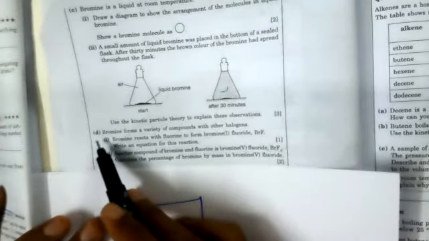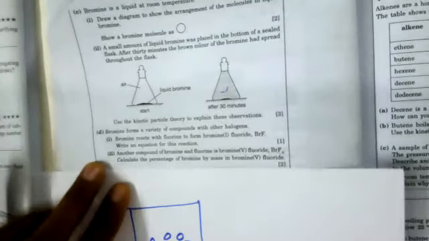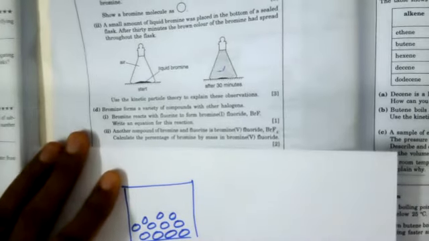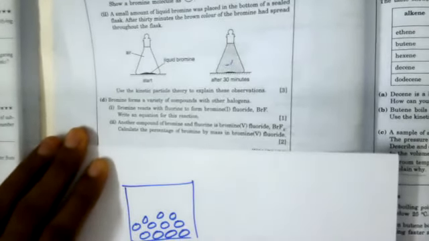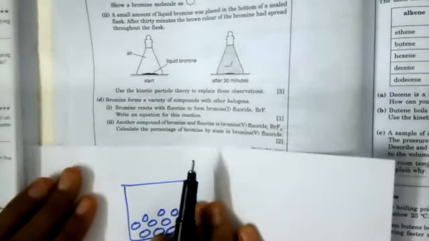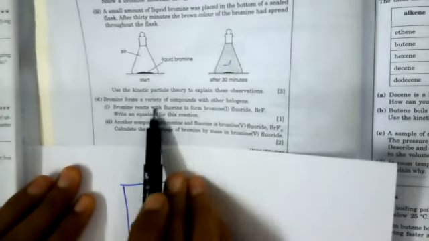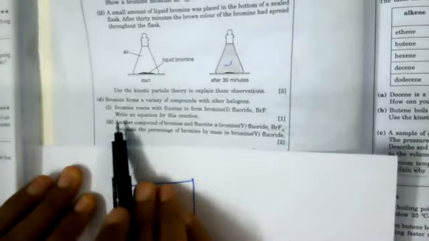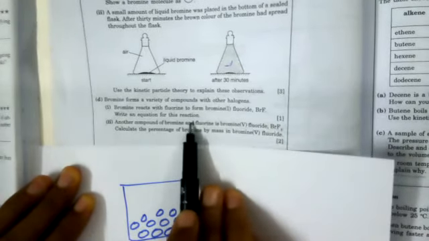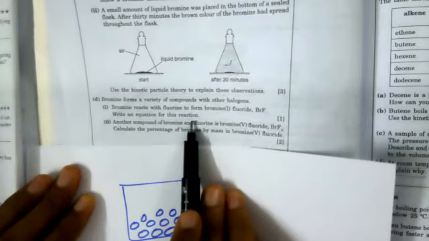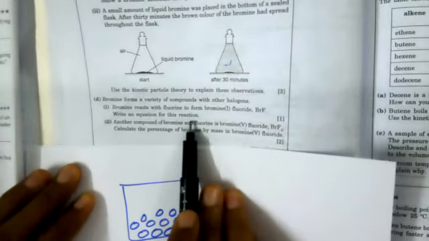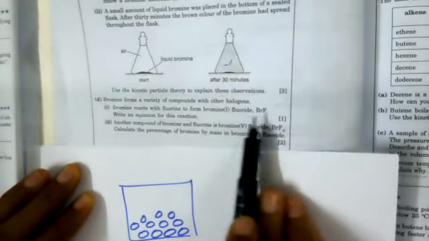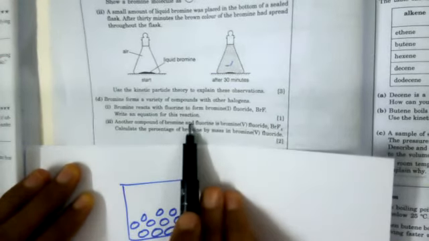Okay, question part D. Bromine forms a variety of compounds with other halogens. What are halogens? I'm group number 7. Very good. Bromine reacts with fluorine to form bromine 1 fluoride. This is the formula. Write an equation for this reaction. This is easy. Who can do this? Bromine reacts with fluorine to form bromine 1 fluoride. Write an equation for this reaction. This is so easy.